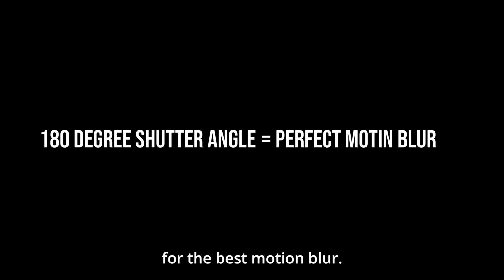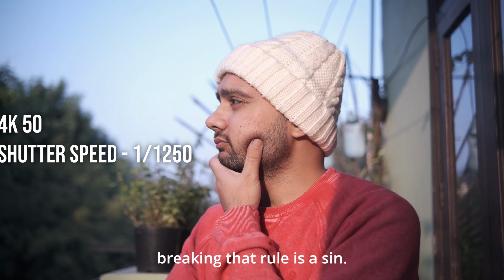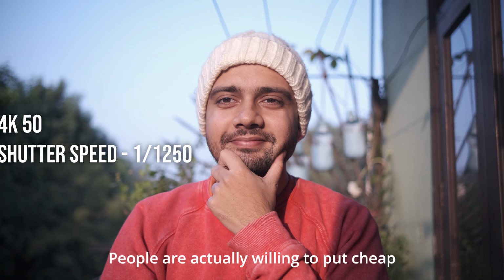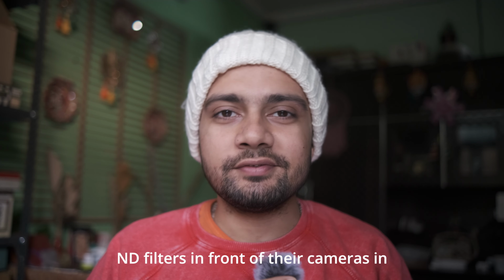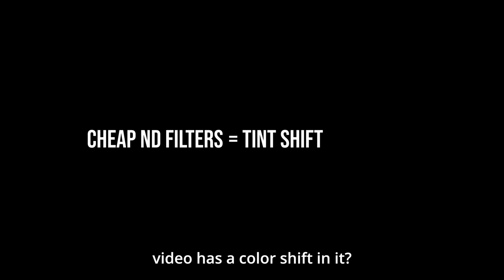I know that we have to maintain a 180-degree shutter angle for the best motion blur, but ये हमको ऐसे सिखाया जाता है that breaking that rule is a sin. It's not an option. People are actually willing to put cheap ND filters in front of their cameras in order to maintain that shutter angle. What is the point of having the perfect motion blur when your video has a color shift in it?